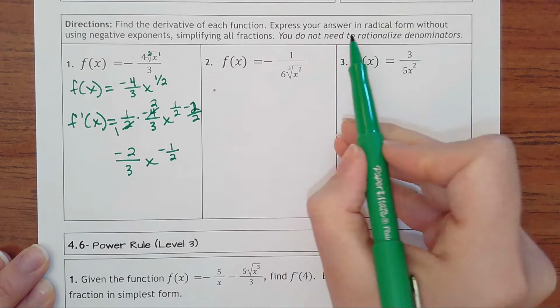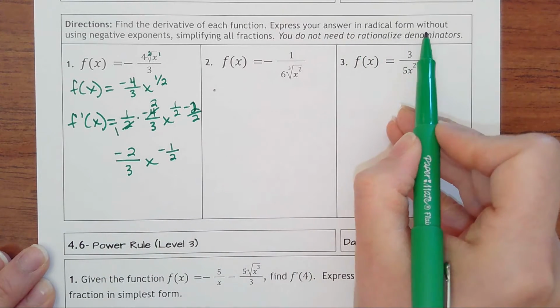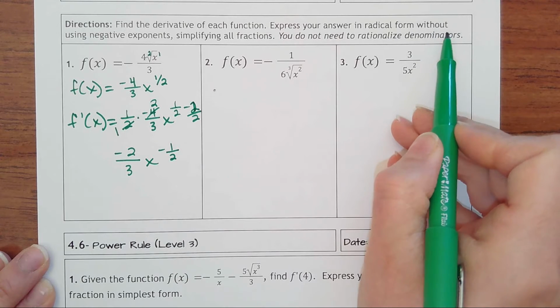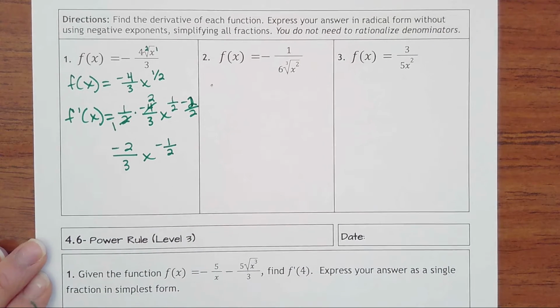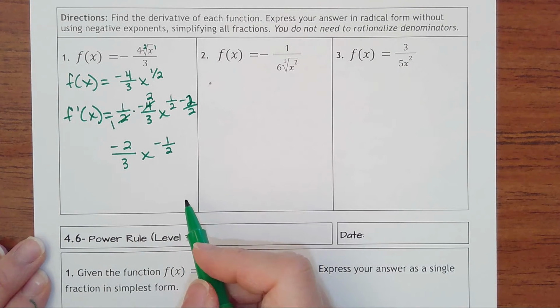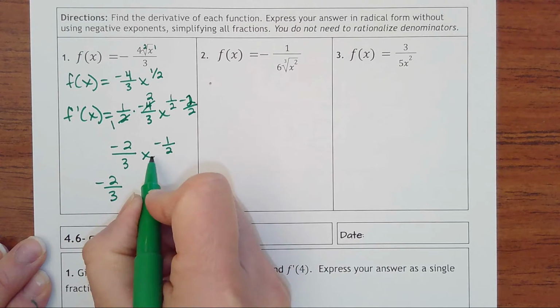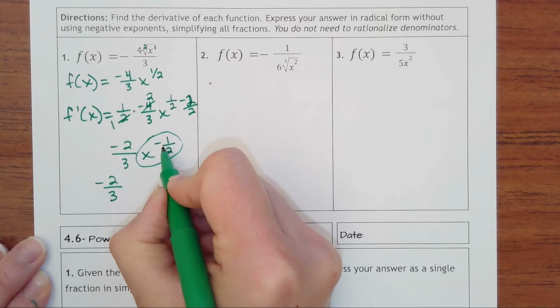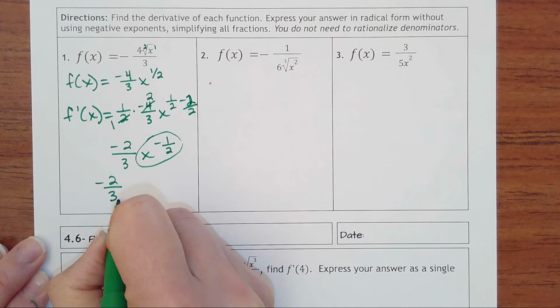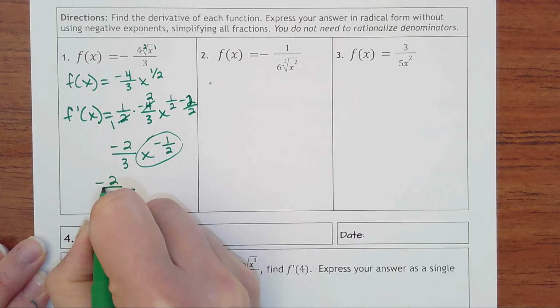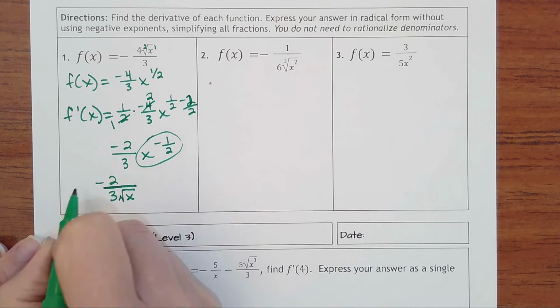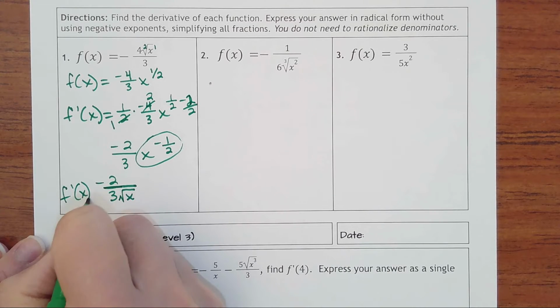And they want us to express our answer in radical form, so we're going to have to change it back into a radical without negative exponents. But we don't have to rationalize any denominator. So what we need to do is write our -2/3, but then this sinks to the bottom because it has a negative power. And if it's a 1/2 power, it'd be the square root of x. So it's -2/3 square root of x is the derivative.